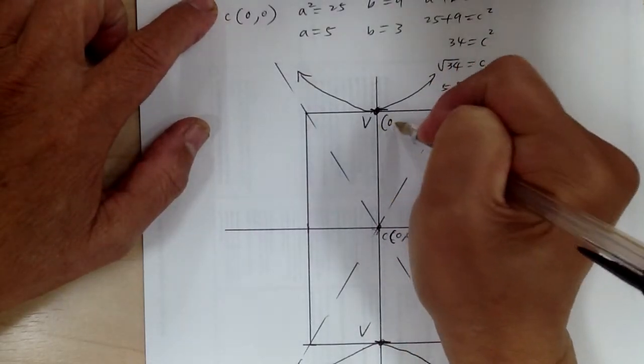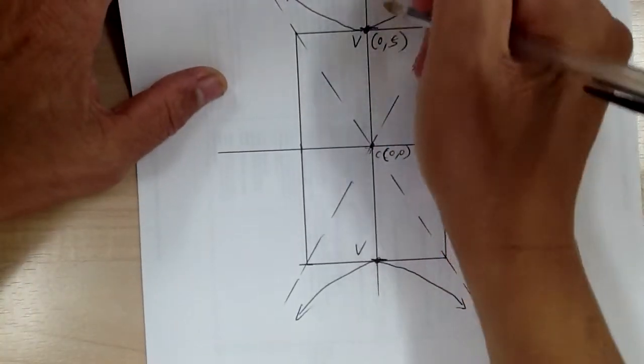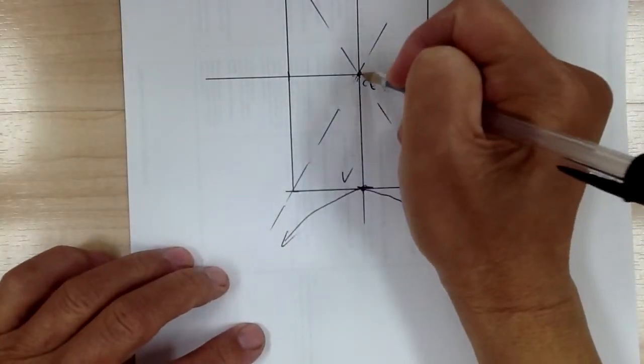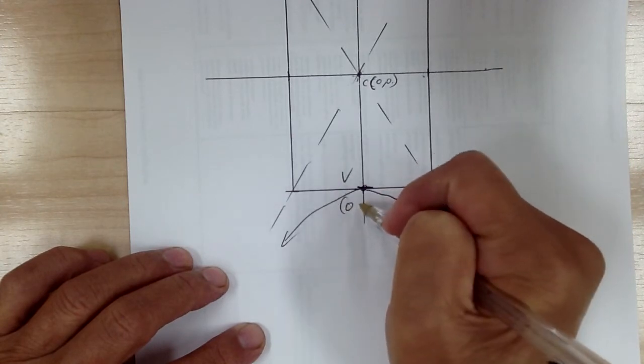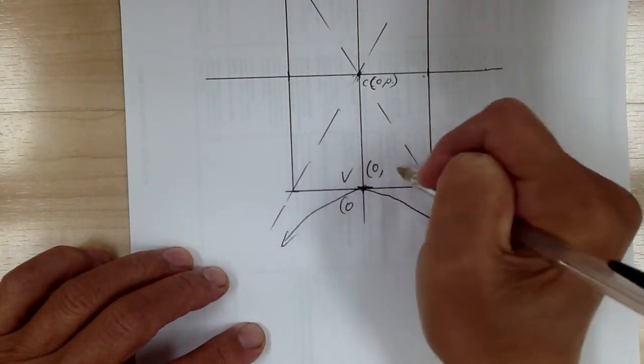Okay, and since you go up 5, you can start from here, you go up 5, so this would be 0, 5. When you go up, you add, when you go down, you subtract. So when you go down, you subtract 5, so this would be at 0, comma, negative 5.